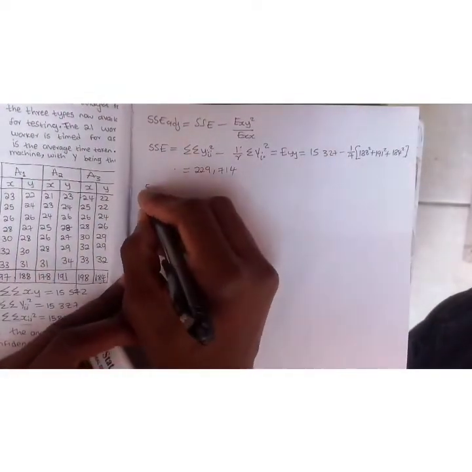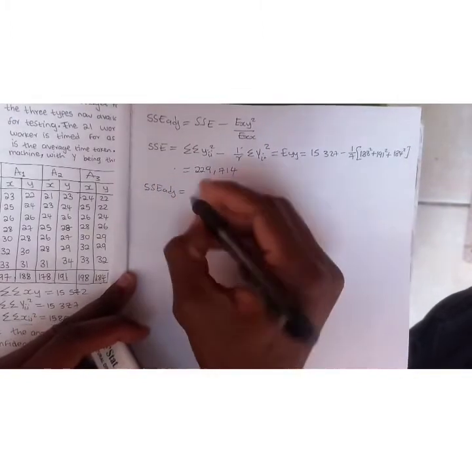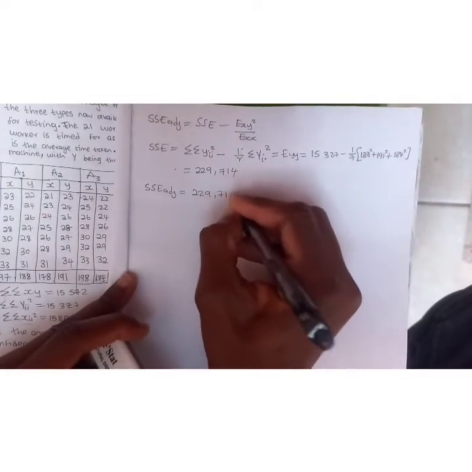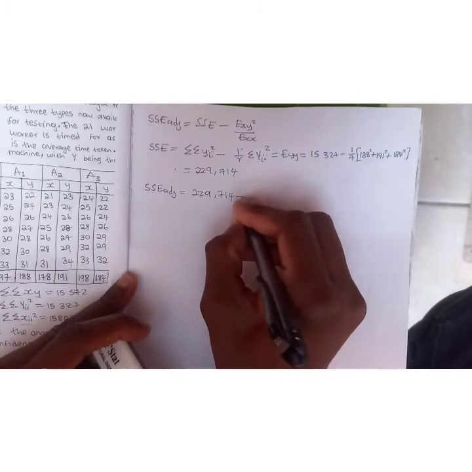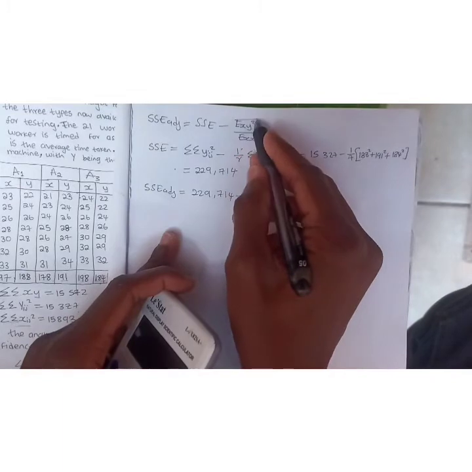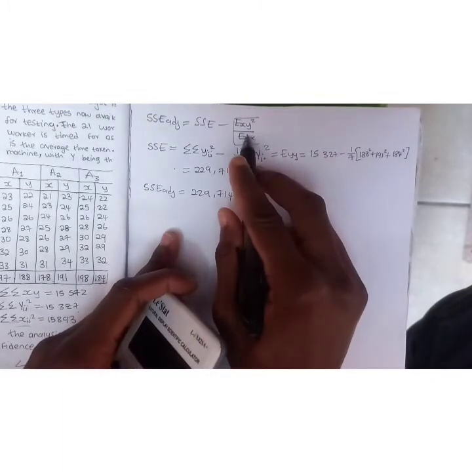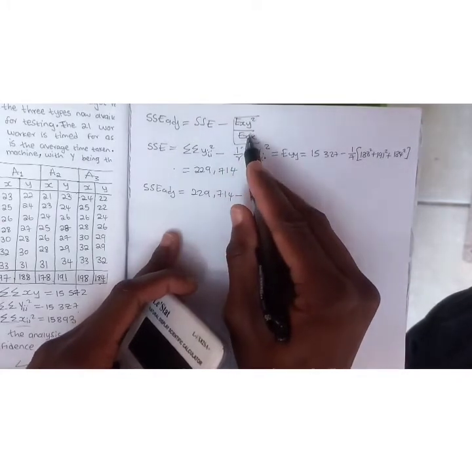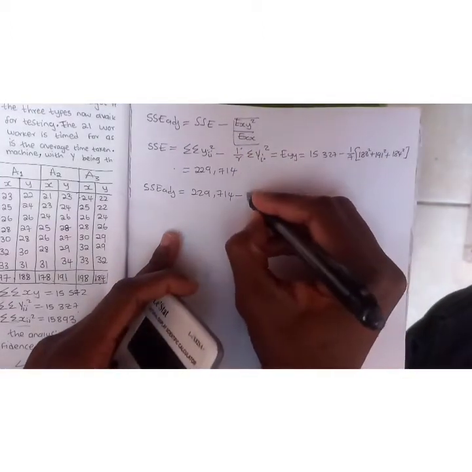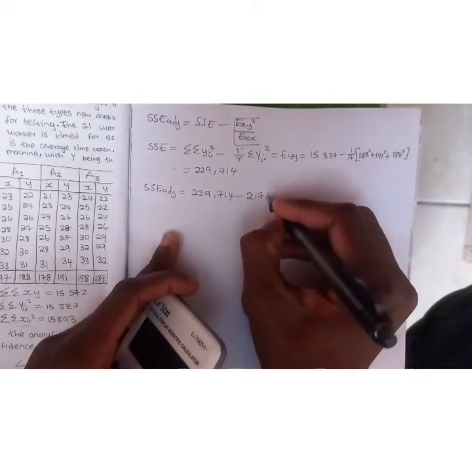So now let's calculate the SSE adjusted. So our SSE adjusted is given by 229.714 minus, so this part, as you know, it was our SS reg adjusted, which you recall is 217.452.